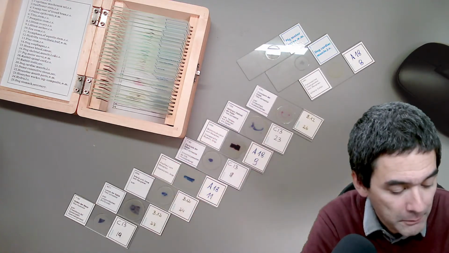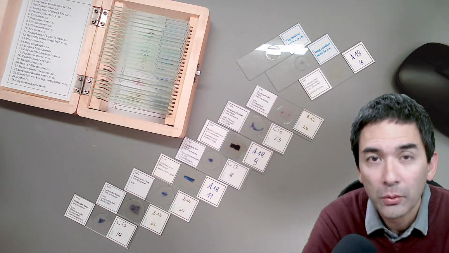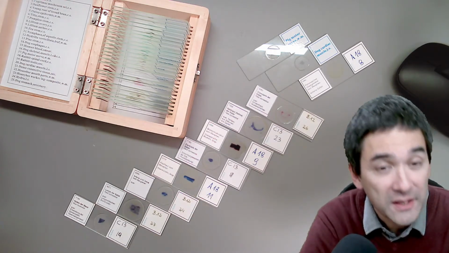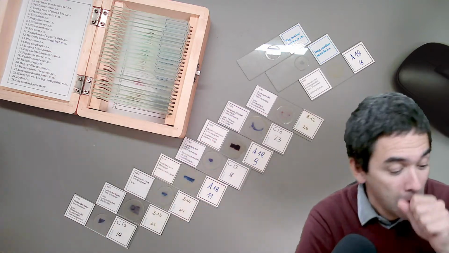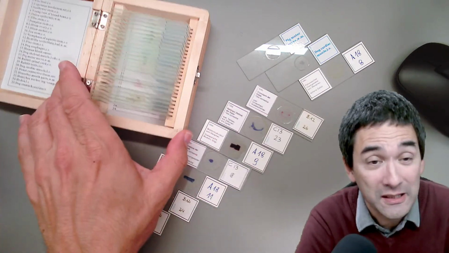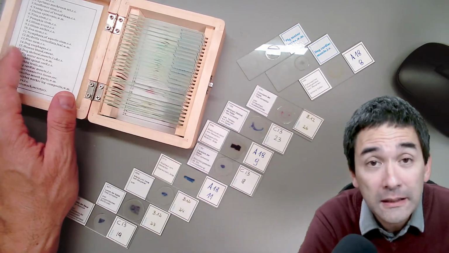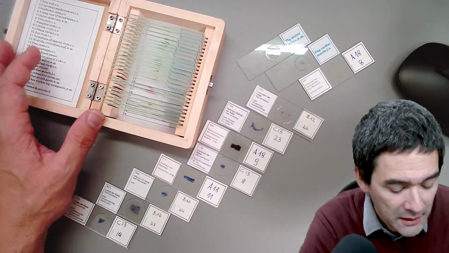A little bit of background, because I occasionally receive questions on where you can buy those slides. The simplest answer is you can buy slide boxes like this even from Amazon. The quality varies, I have to say.